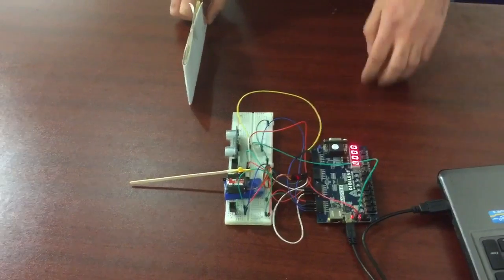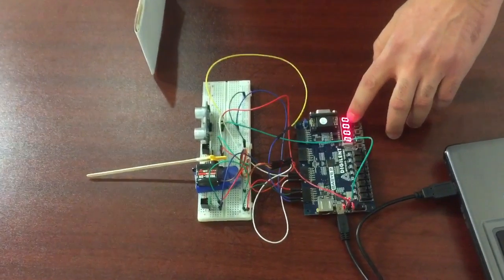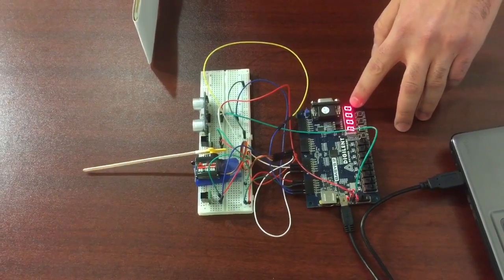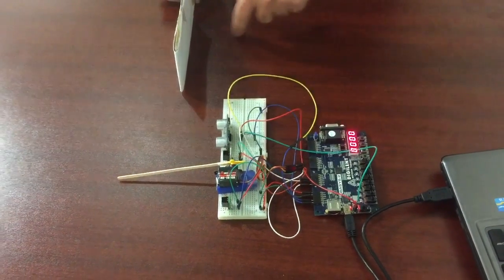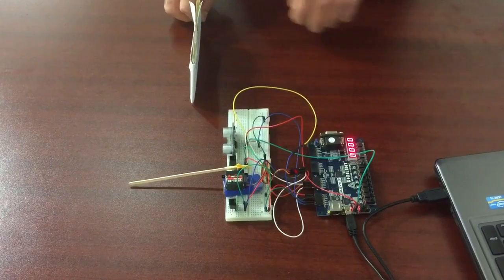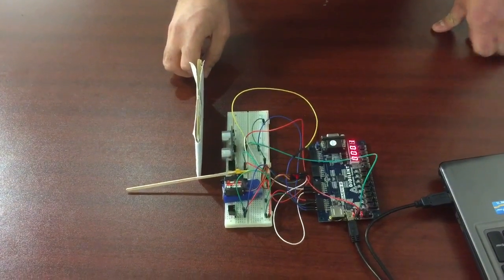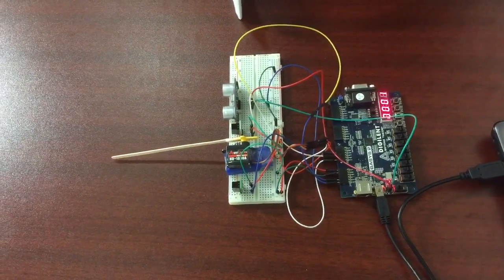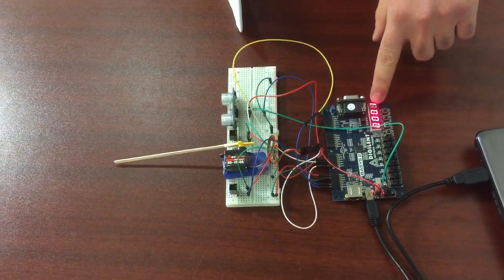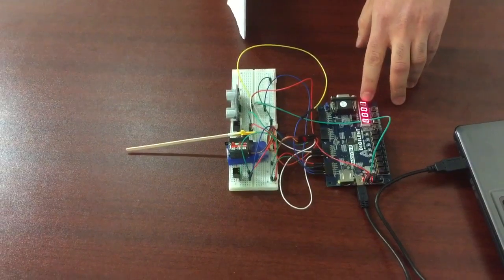Here's my car, and as you can see, these are my car count digits, and there are 0 cars currently in my garage. I will approach my proximity sensor, and now I'm approaching. As you can see, the car digit goes up by 1 and only 1. I kept it there for over 1 second, and that didn't increase the car count.